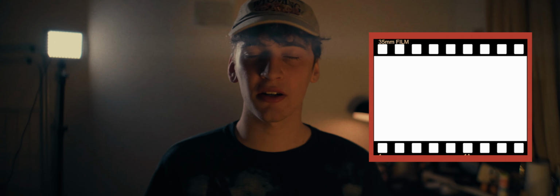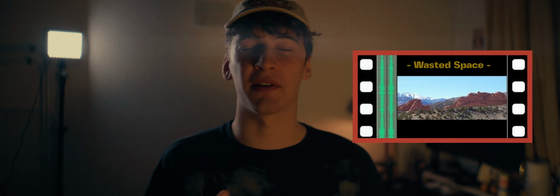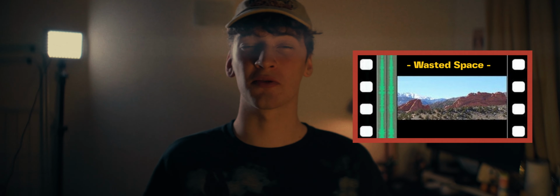So what's so special about these lenses? They have a lot of characteristics. These lenses come from an era where you wanted to get the image onto 35mm film or something larger or smaller, and to save space, because if you wanted a wider image, you would have to crop off the top and the bottom, but you didn't want to do that, right?